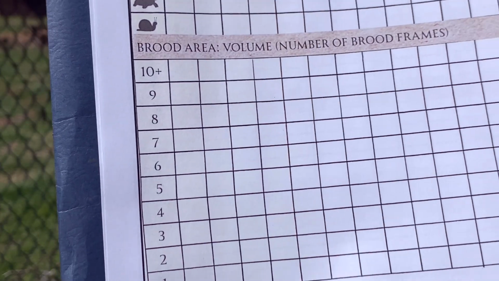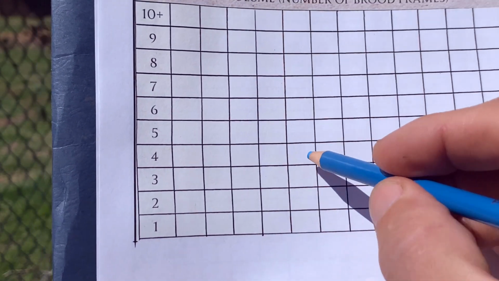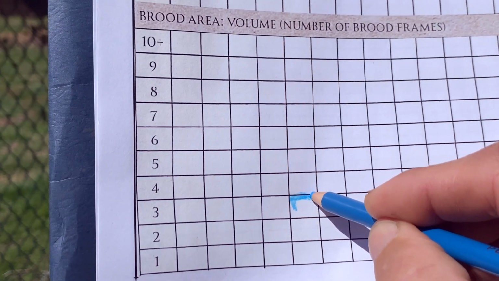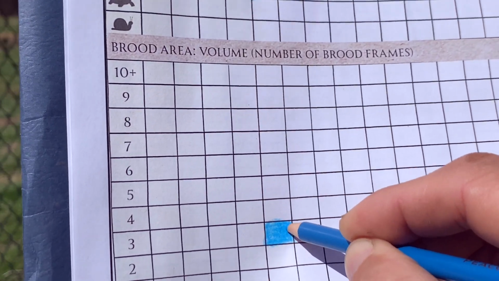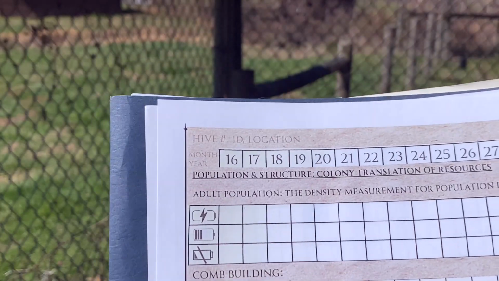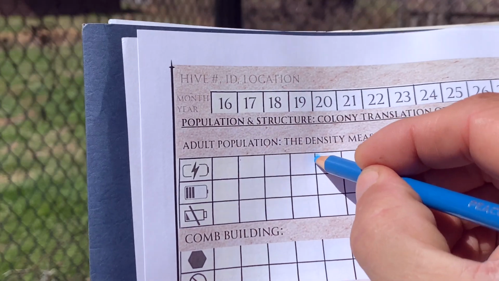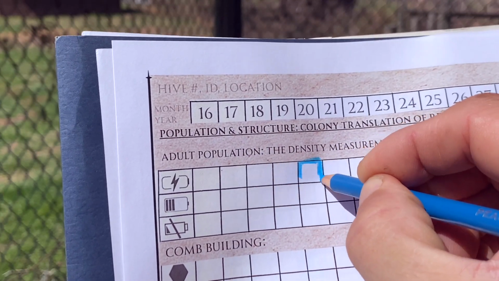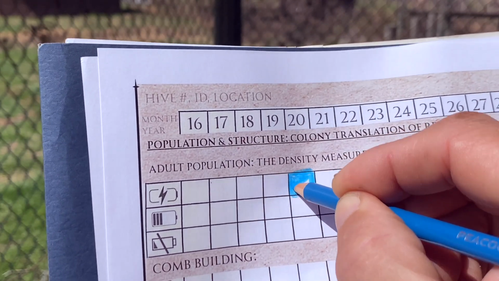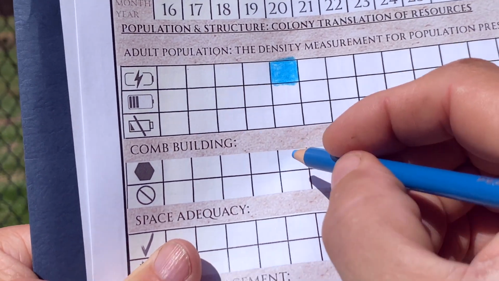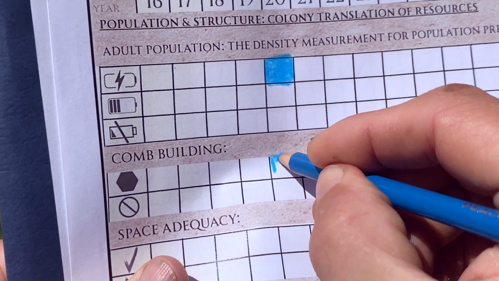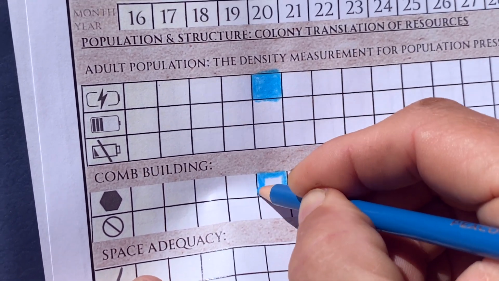And again, they've got 3 frames of brood. Although we saw in the 4th one, they're opening it up for her to lay, and I'll bet next time we will see that. The population density, there's a lot of bees in there, relatively speaking, for a single deep hive coming out of winter. Comb building, yes, they were doing it on the inner part underneath the quilting box.